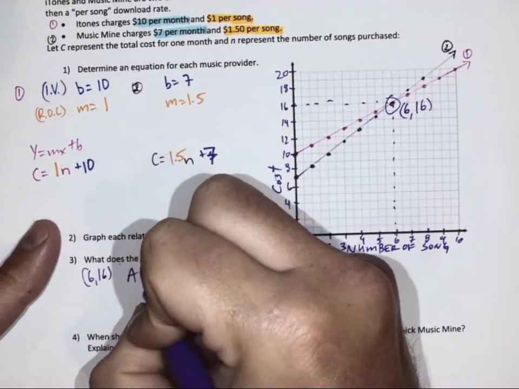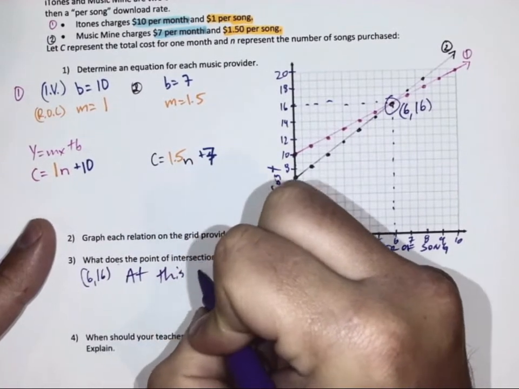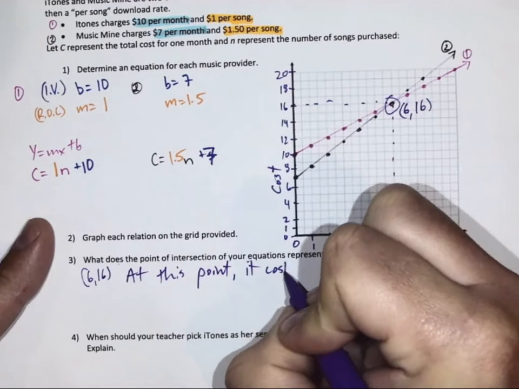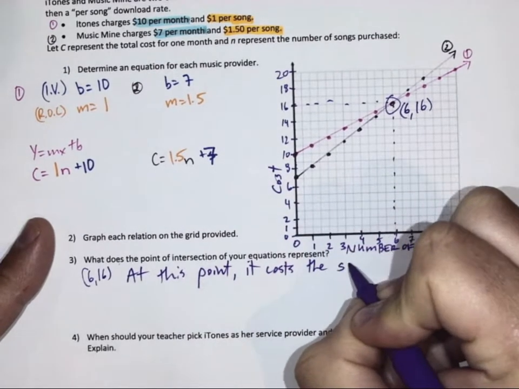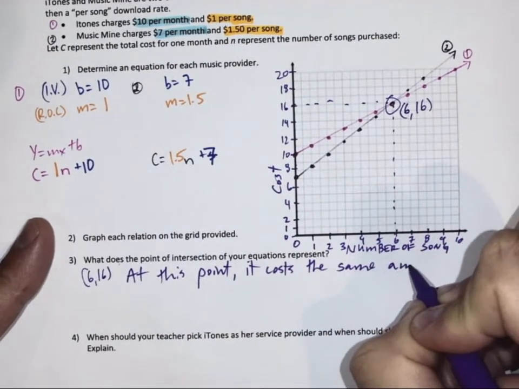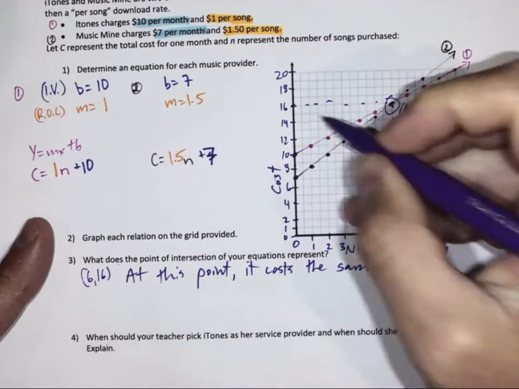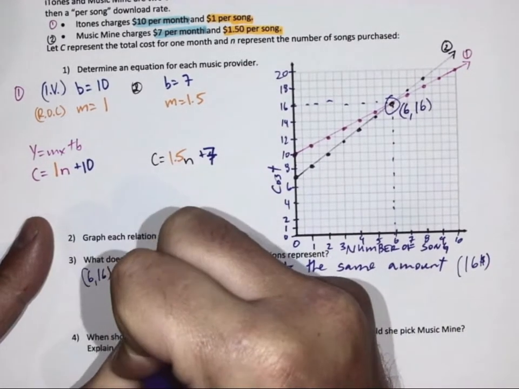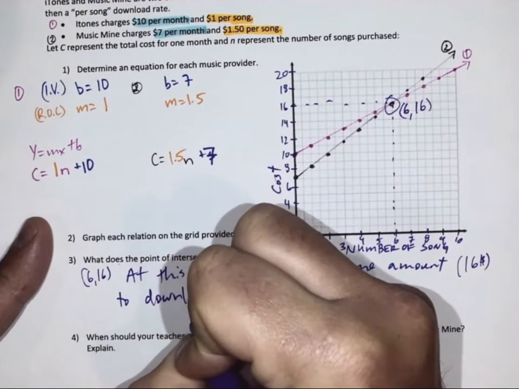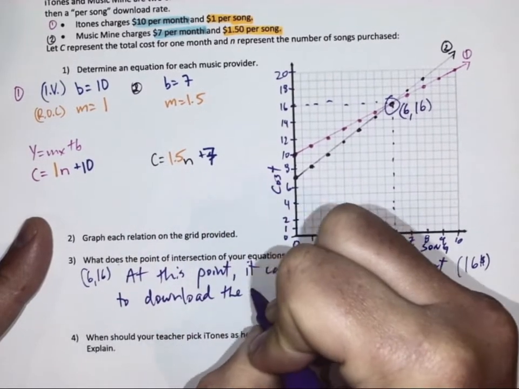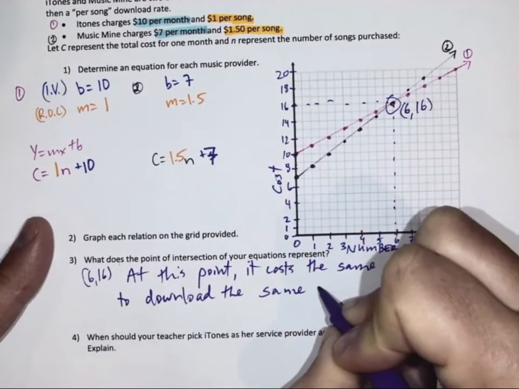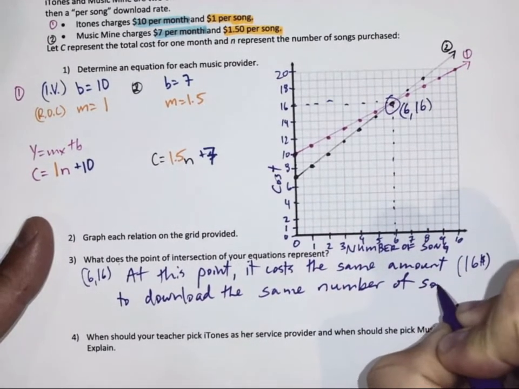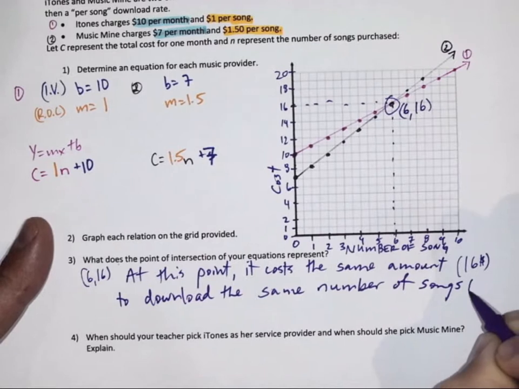So at this point, it costs the same amount. And now we're going to say how much that is. $16 to download the same number of songs. And how many songs is that? 6.